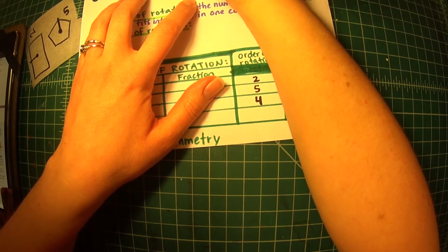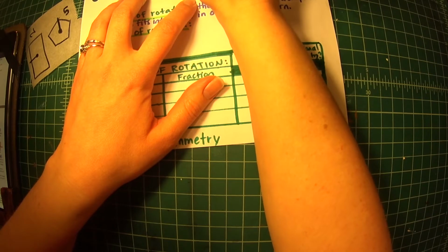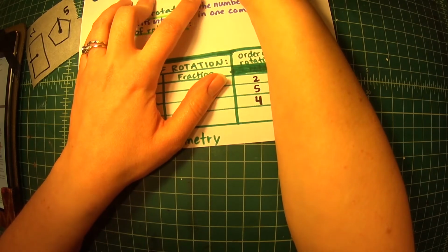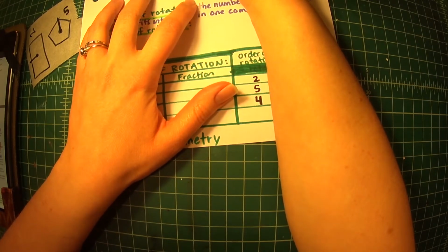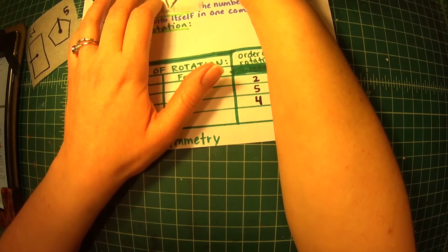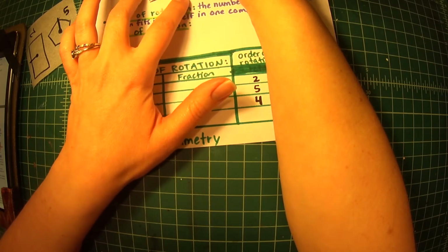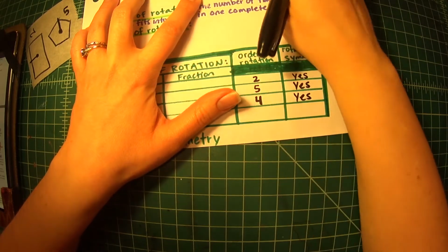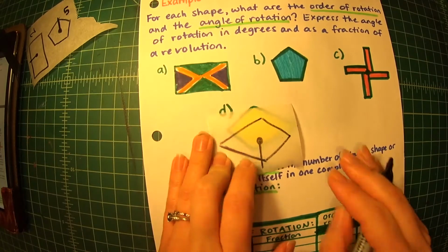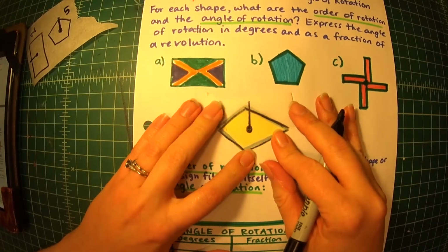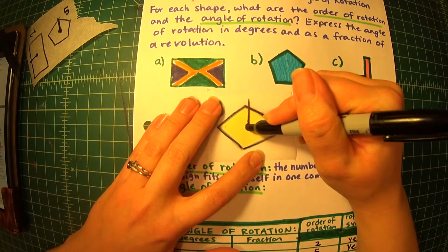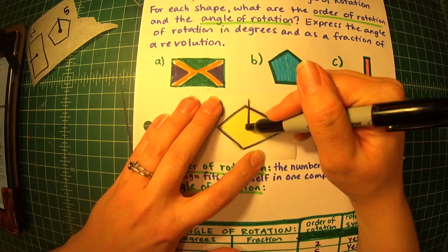Put my center of rotation and my upwards facing line so I know when I'm back to start, and begin. Nothing, nothing, nothing, nothing. I mean, whoops, I can't even see what I'm doing. Sorry, guys. Show you again. So my starting point up there. Start turning.